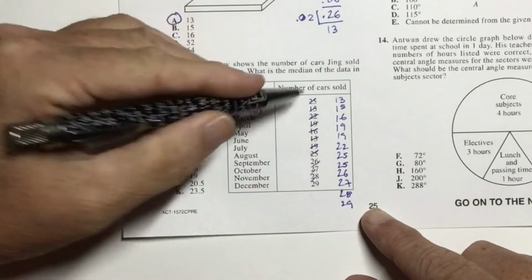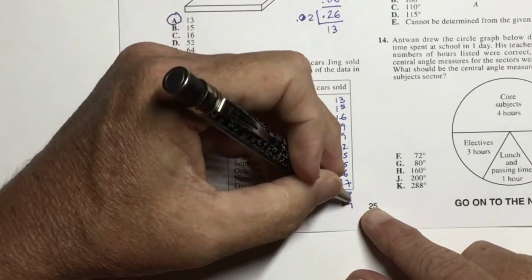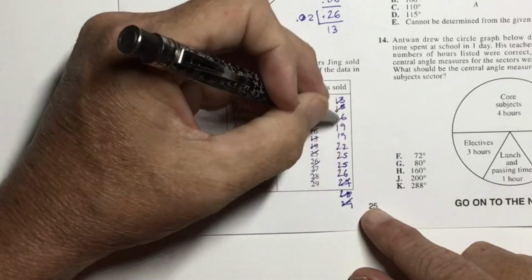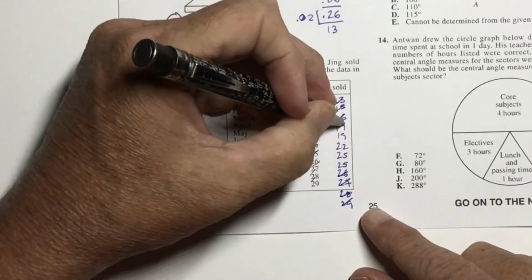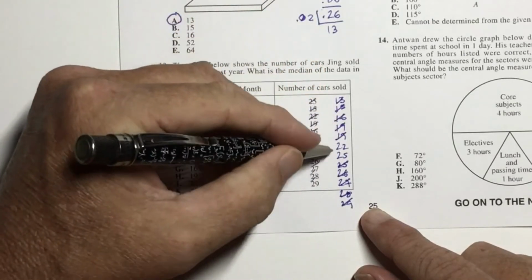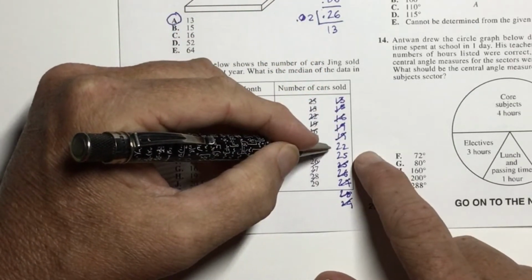Good. Now that you have them ranked, we're just going to cross out the last number and the first number. The last number and the first number. If in doing that, you're left with one number, that's your median.